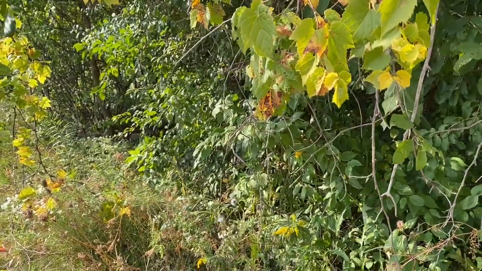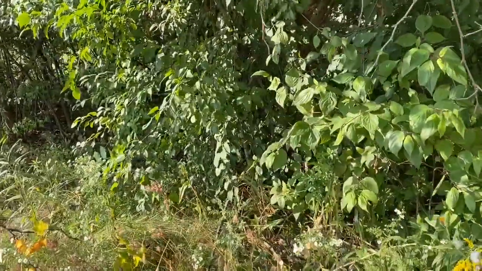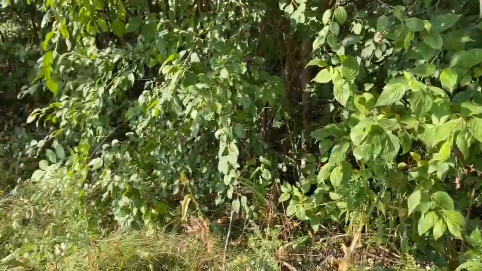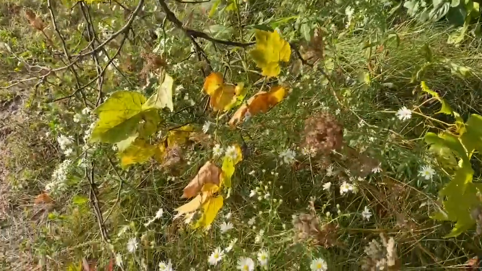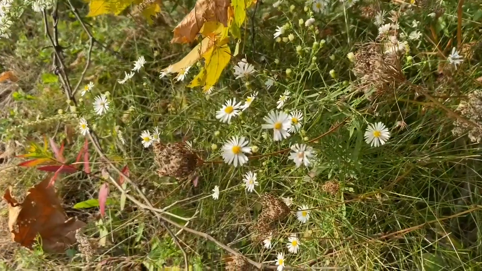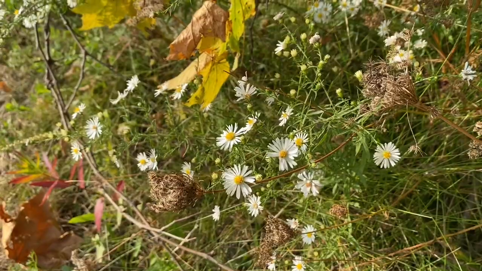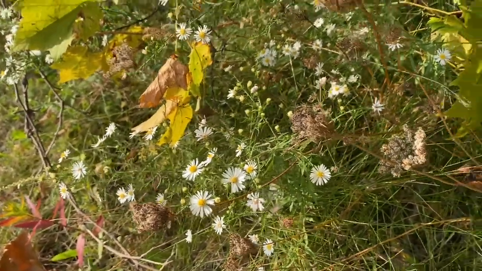All right, my biologists. So here's an example of biodiversity. We have several different species living together. So right here is a type of aster. Okay, it's a certain species of flower.